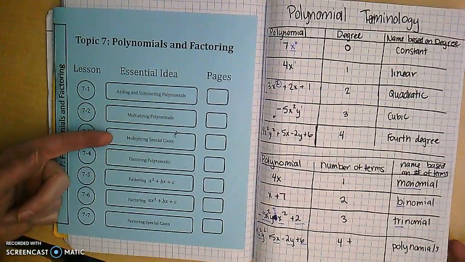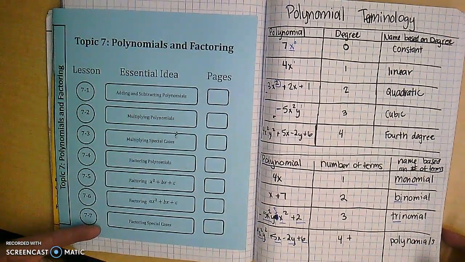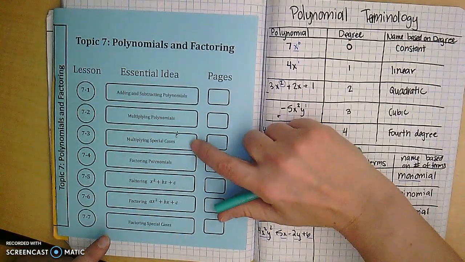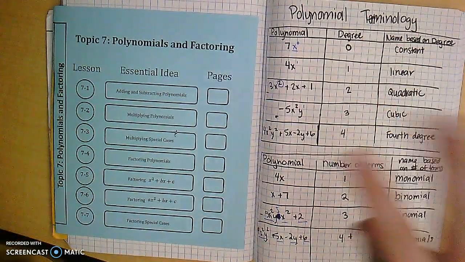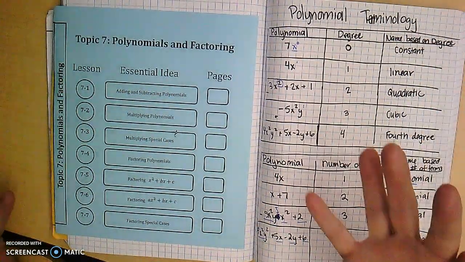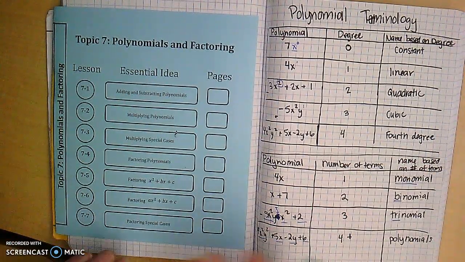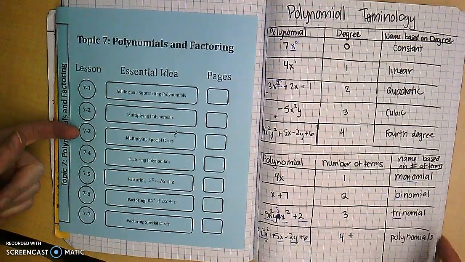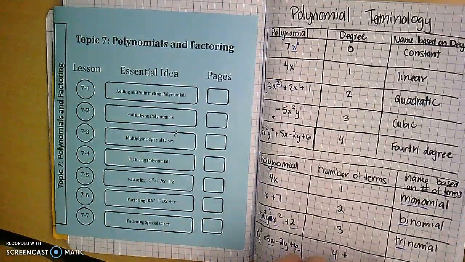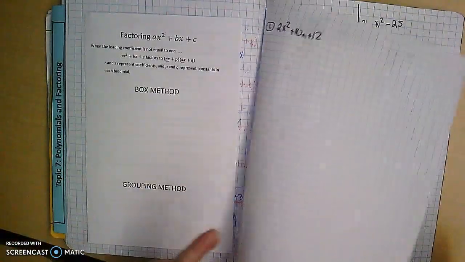Just like we had a concept of multiplying special cases, this is when we are factoring them. I like to think about multiplying special cases and factoring special cases as essentially the same thing. One is combining certain binomials to create a special trinomial. Factoring is just taking it apart. So you're going to see a lot of the same things that you saw in lesson 7-3 today on our note taker. So with that said, we are going to move into our notes.